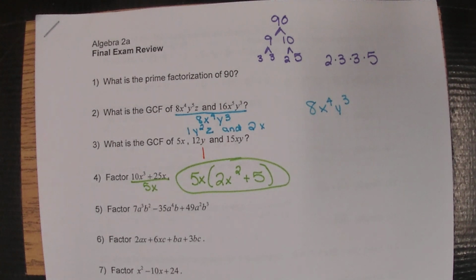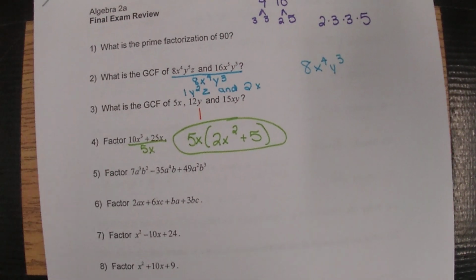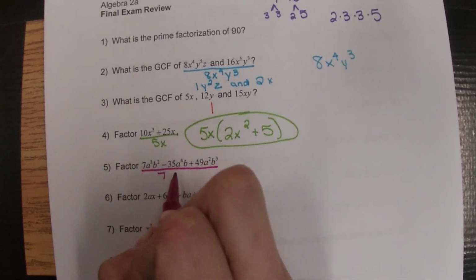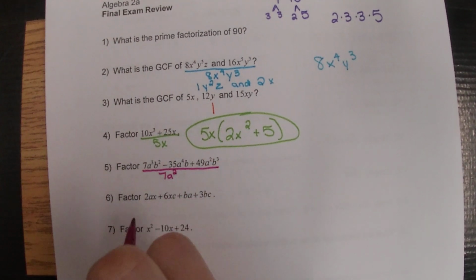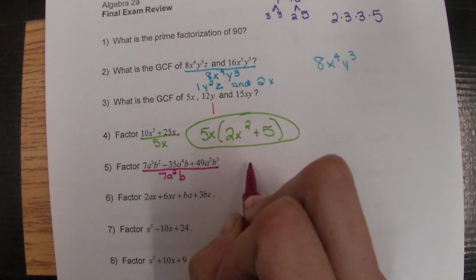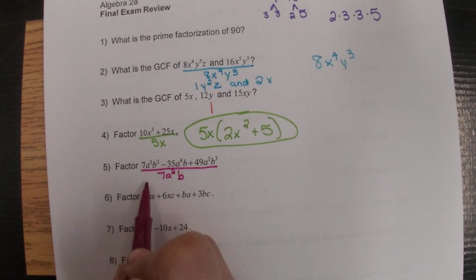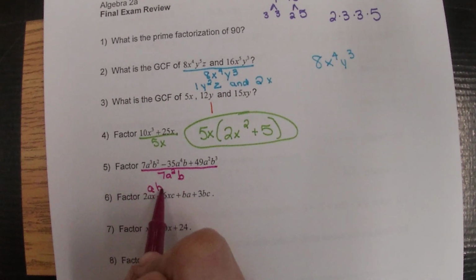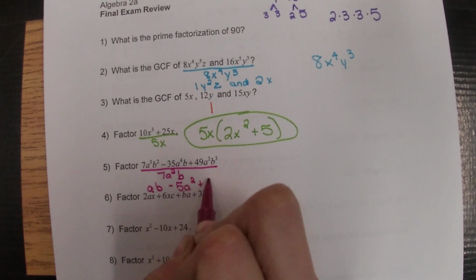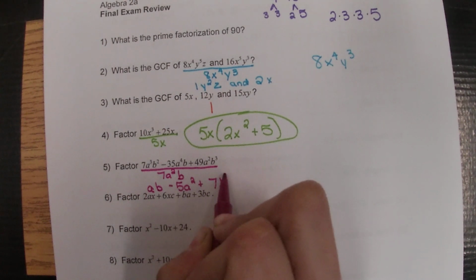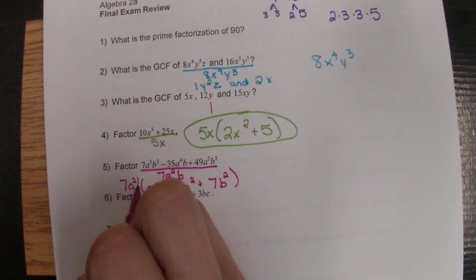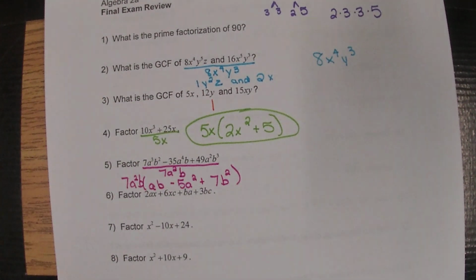Number 5, again, we always start by looking for a GCF. So 7, 35, and 49 have a GCF of 7. They all have an a, the smaller exponent is 2. They all have a b, so if we divide that out, that will leave us with 1ab, 5a squared, 7b squared. Nothing will go into all of those. It's not a trinomial. So there's our final answer there.